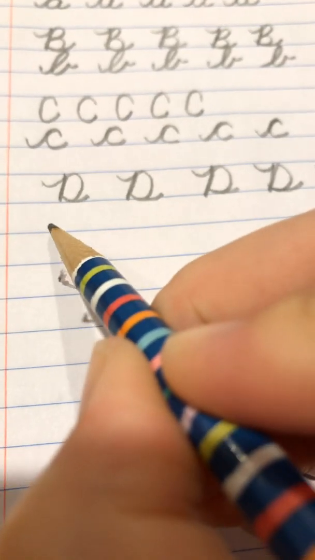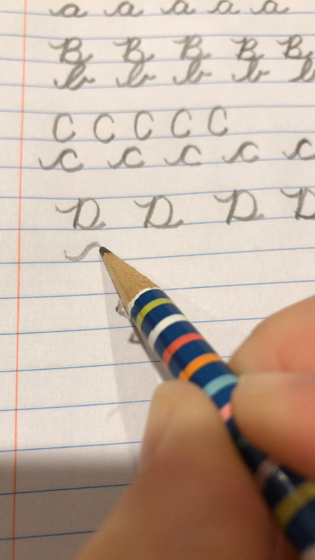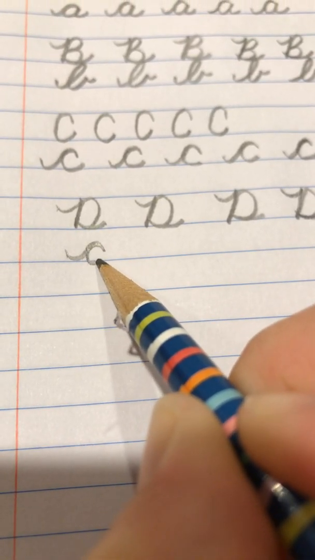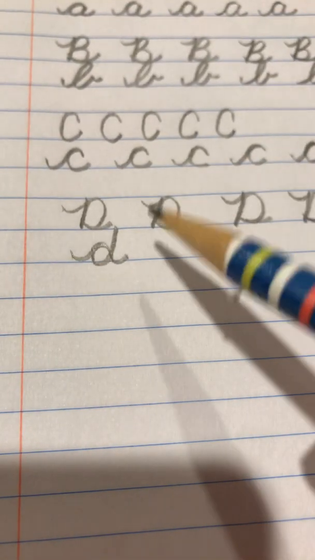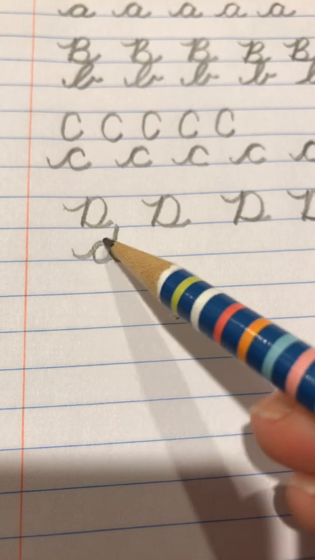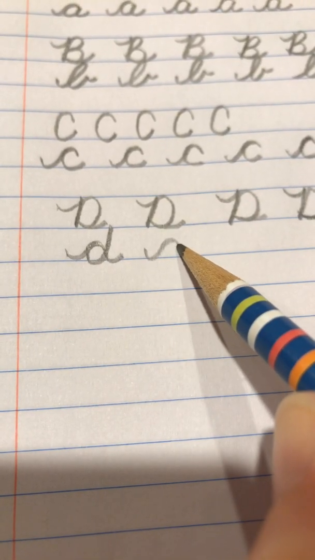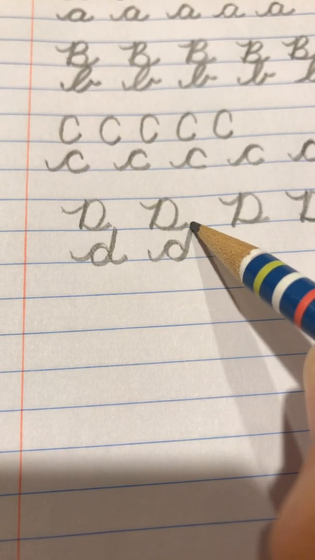A lowercase d looks very similar, but once again, we're going to start with a swoop. Stop at that point that we did for the C and the A. Retrace, go all the way up to make your d, and back out. So notice it looks like a regular d, except we started with a swoop. Start with a swoop, stop. You have to stop at this point to then turn into your regular d.